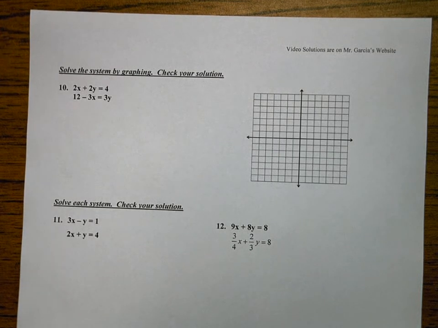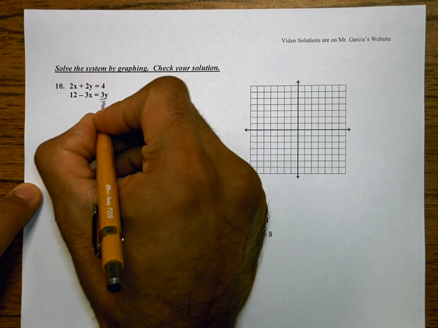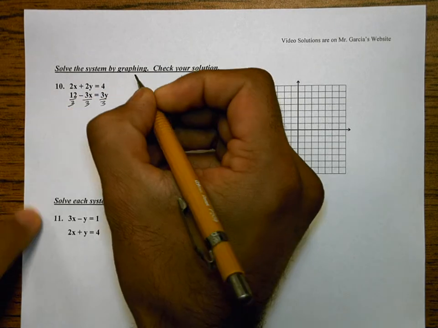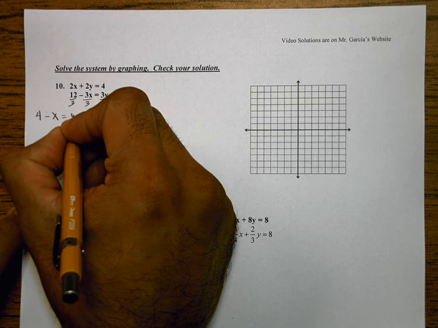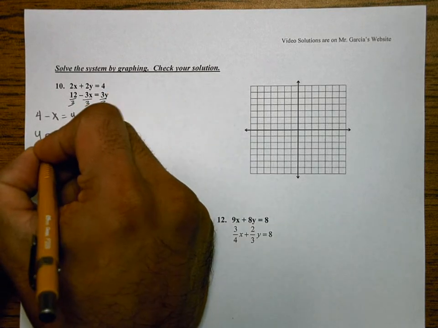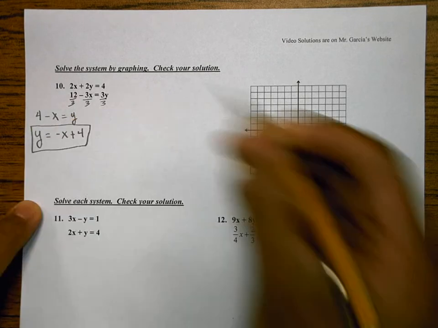Continue with the Unit 4 test review. Number 10, solve by graphing. And so what I'm going to do here is I'm going to say, okay, probably want to use y equals mx plus b, so I'm going to go ahead and solve these equations a little bit. The first thing, I'll take this bottom one first, and I'll divide everything by 3. So that gives me 4 minus x equals y. And I can just rewrite that, kind of the way I'm used to looking at it. So I'm going to graph that one.